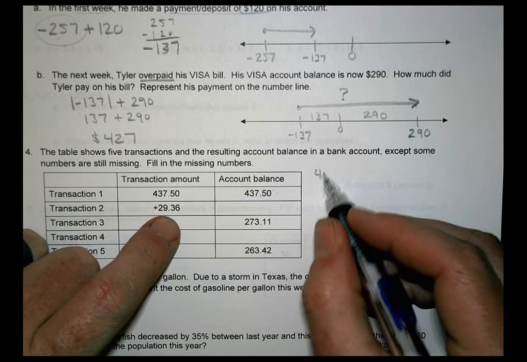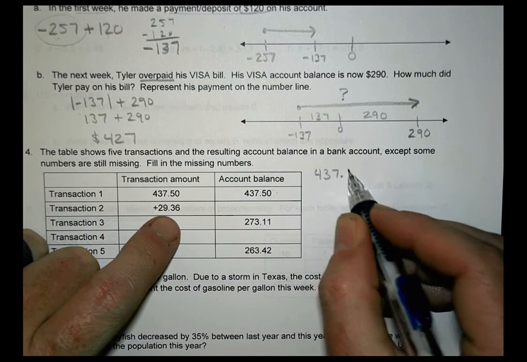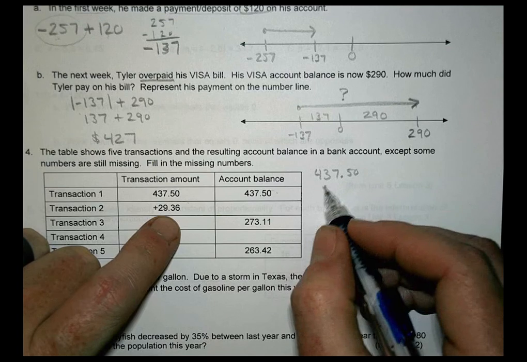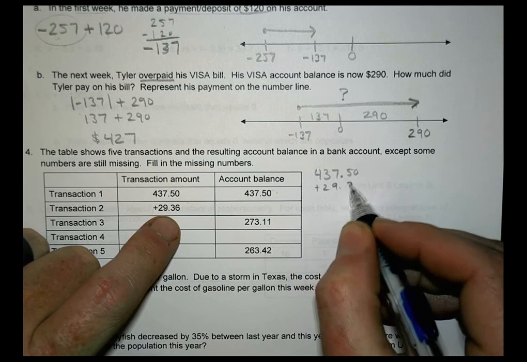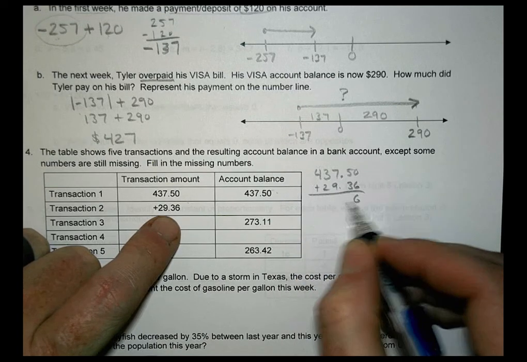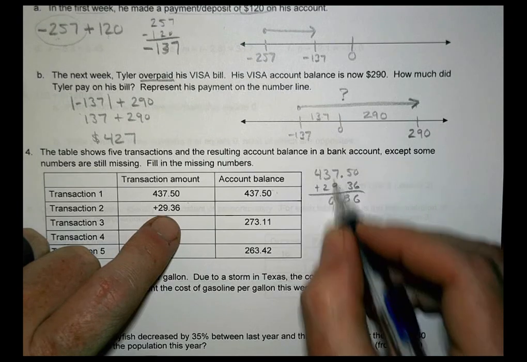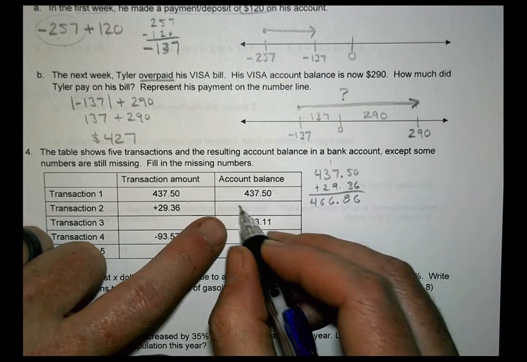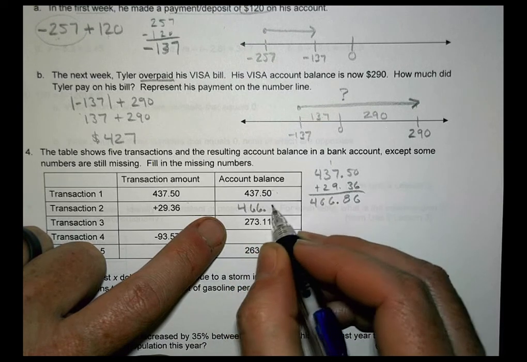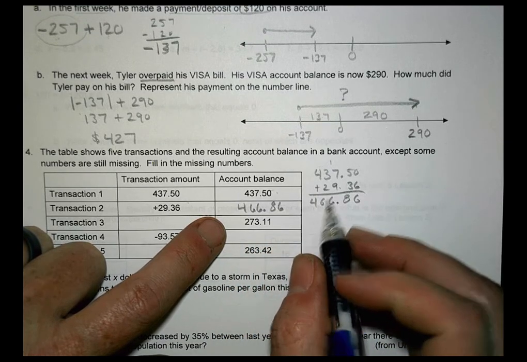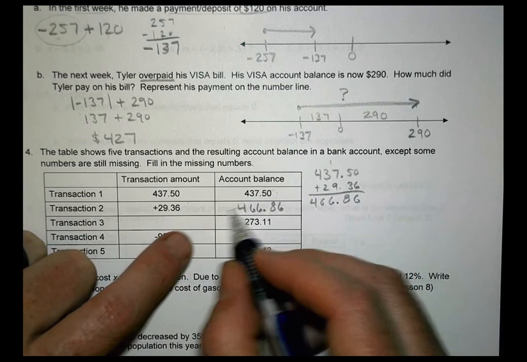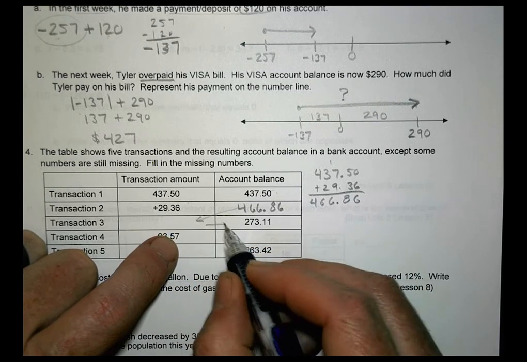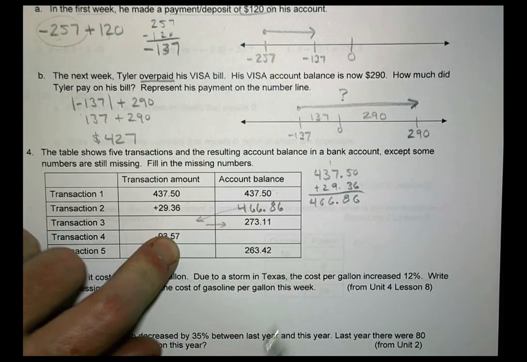So you take your account balance of $437.50, and we're going to add $29.36. So we end up with 6, 8, 16, carry the 1, 6, and 4, which means the new balance is $466.86. Alright? Now, something else is going to happen that then means we only have $273.